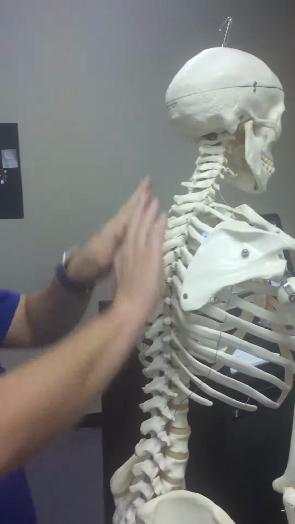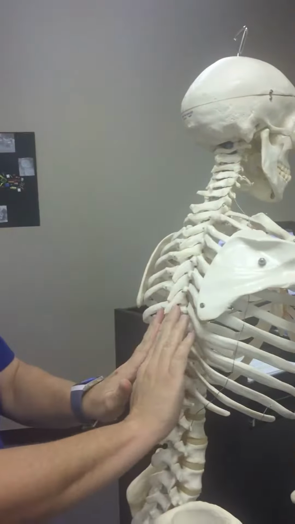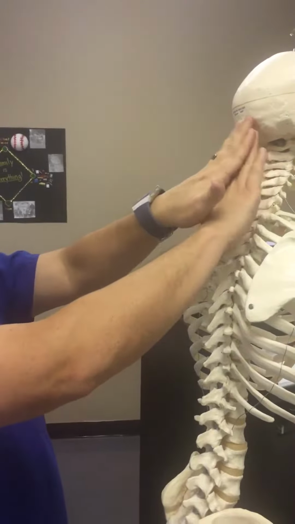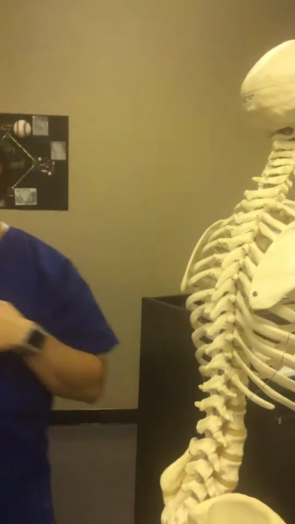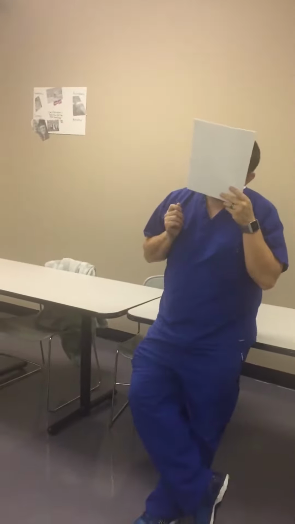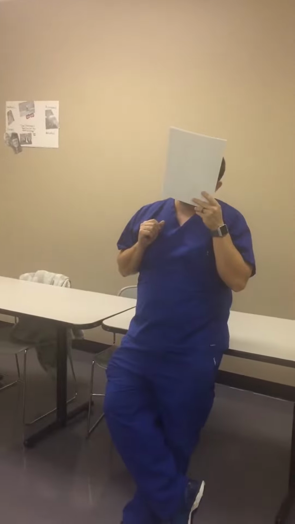Now remember, semispinalis is also a bilateral muscle. So you have two muscles that come in, they join here and attach here. Okay. So it is a bilateral muscle. Bilaterally, they're going to extend the vertebral column. They're going to laterally bend the vertebral column to the contracted side.